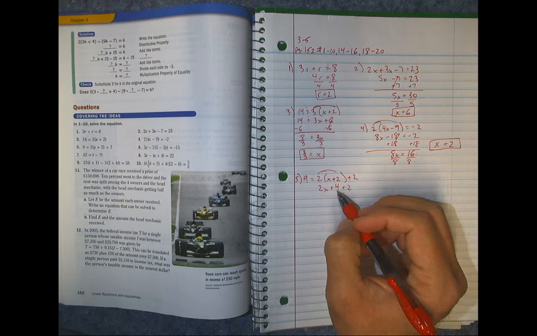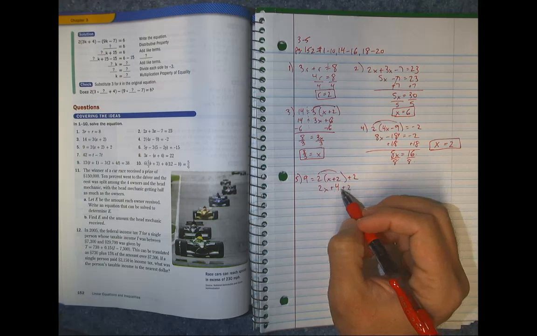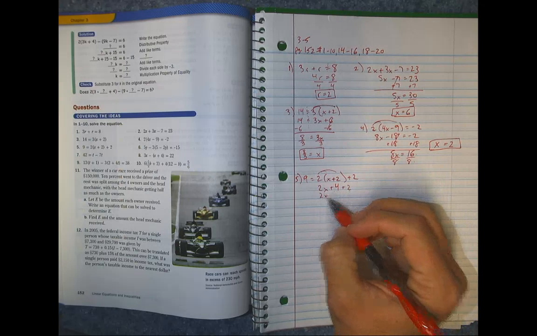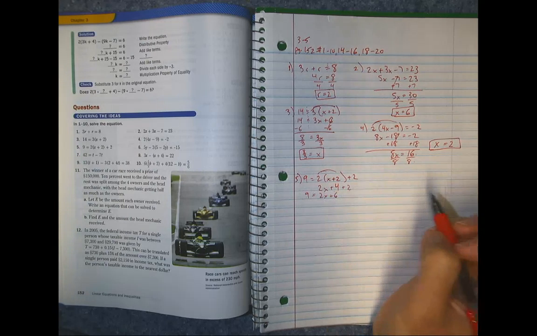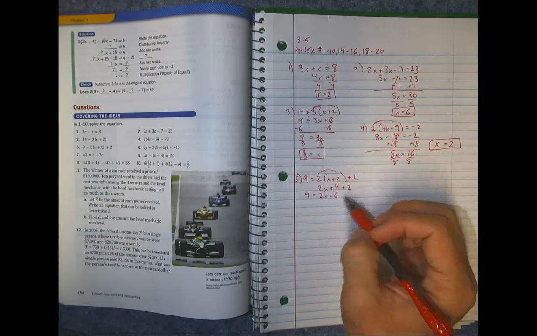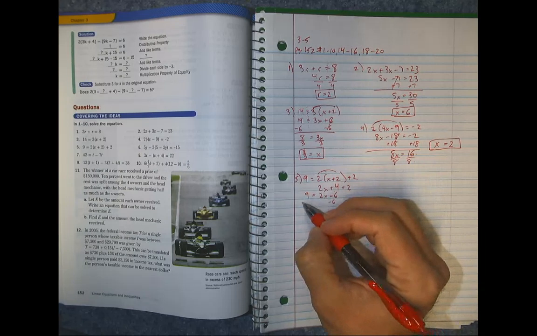I still have one more step here to simplify the right side of the equation. I have to combine like terms, the 4 and the 2. They don't have variables, so this 2x stays separate, but the 4 and the 2 combine to make a plus 6. So bring down the left side of the equation. Now it says 9 equals 2x plus 6. I'm going to minus 6.